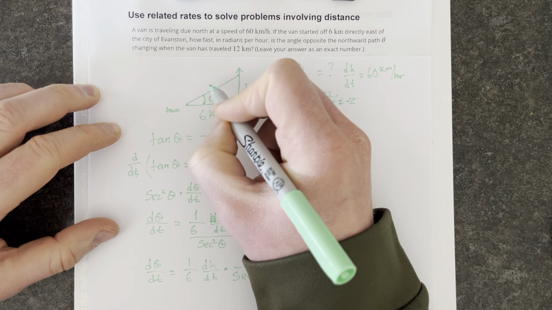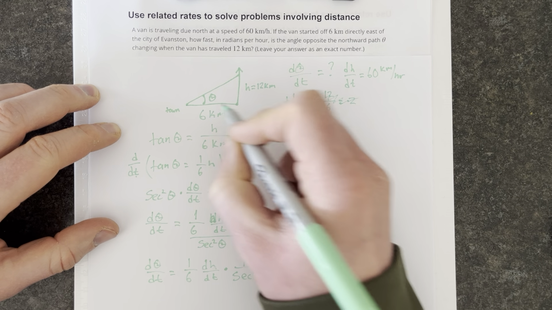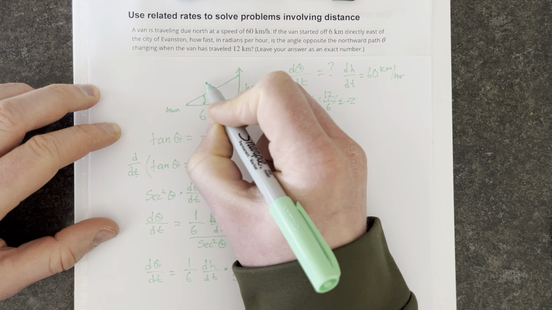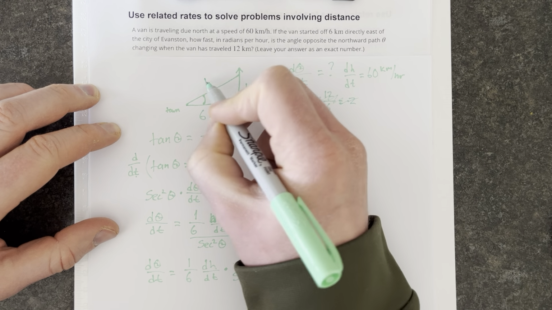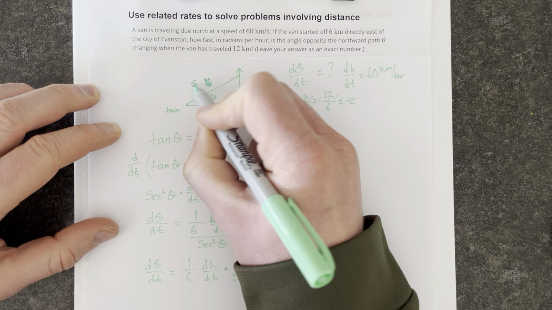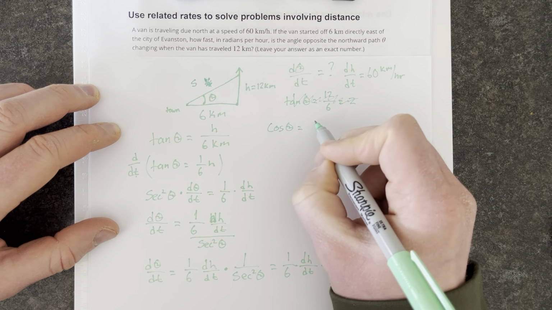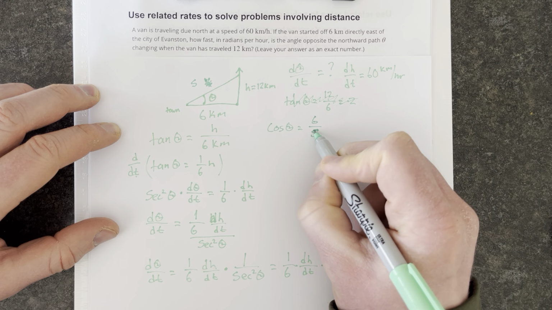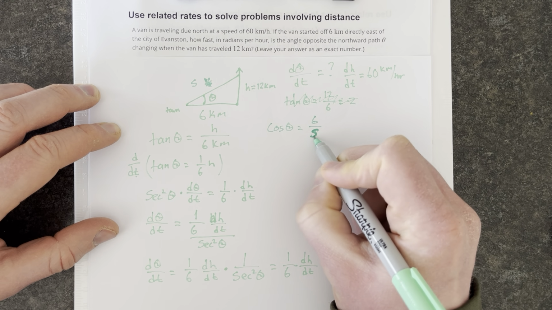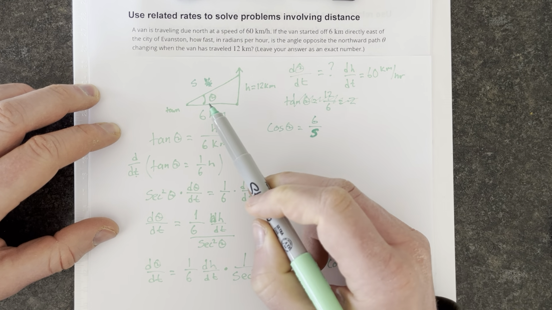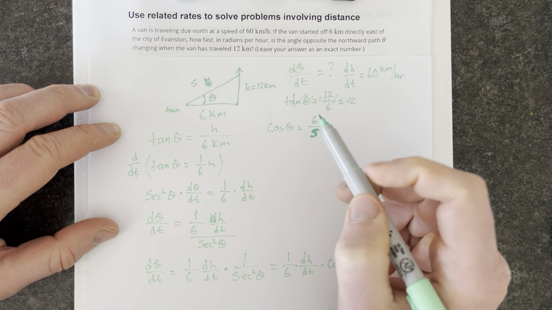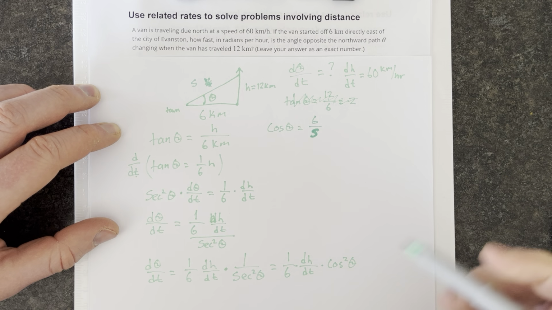Let's find this piece, because I know that cosine theta is going to equal 6 over the hypotenuse. We don't want to use h, so let's use s. Cosine theta is going to equal 6 over s. If I find s, then I will be able to plug it in for cosine theta.